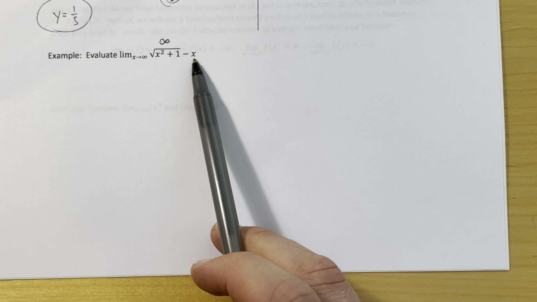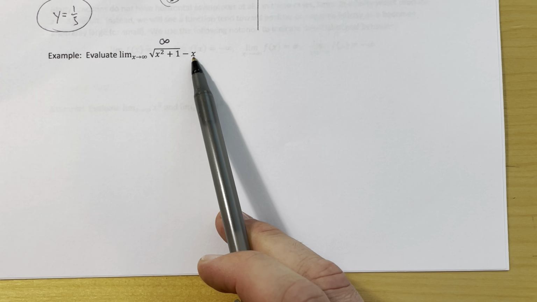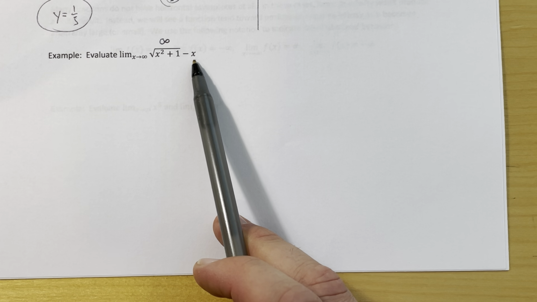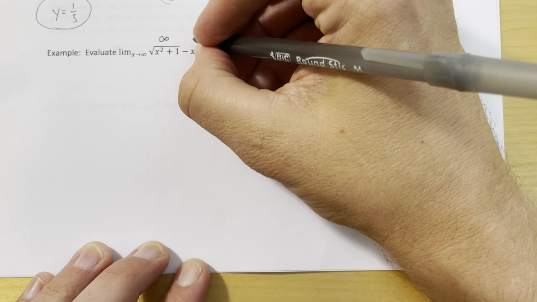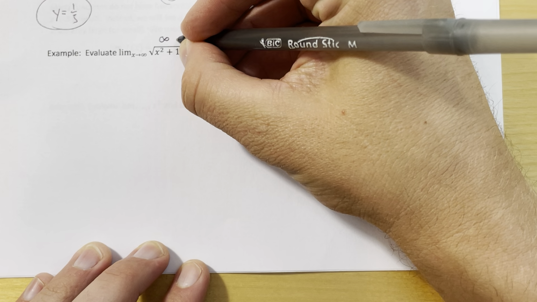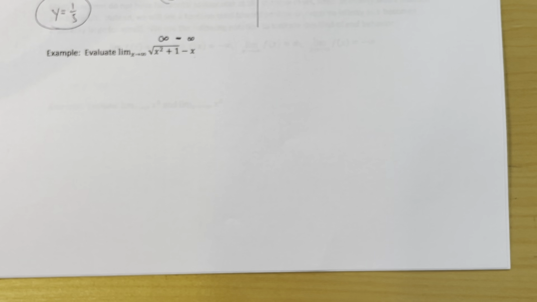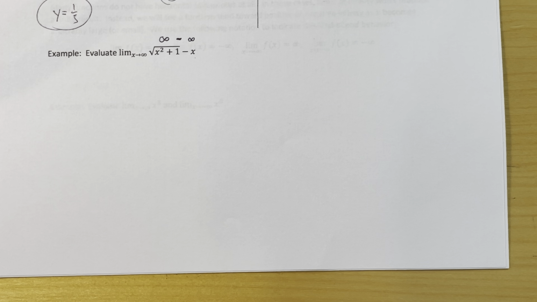Now this x here, as x gets larger and larger, this is just x, so this is the same number that we're plugging things in for, so this is going to be approaching infinity as well. And we get something that looks like infinity minus infinity. What is infinity minus infinity? Well, it's not 0, not necessarily. Remember, infinity is not a number.